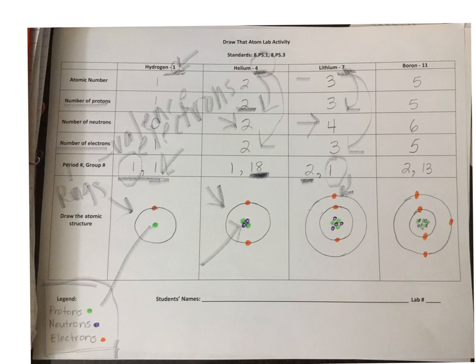So I should have 3 electrons. 1, 2, 3. So I have my 3 electrons. Now I go back and figure out what I'm supposed to put in the nucleus. Well, I'm supposed to have 3 protons, so I put them in the nucleus. And I should have 4 neutrons and put those in the nucleus. And now lithium 7 is complete.